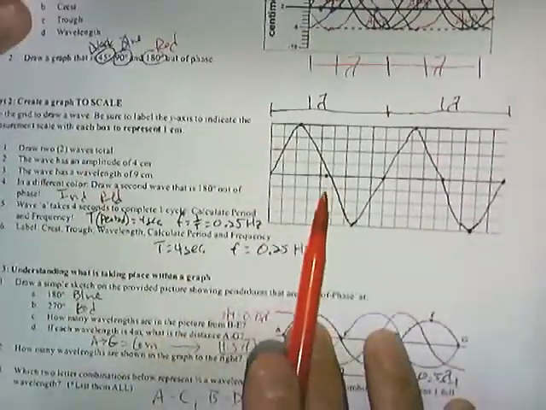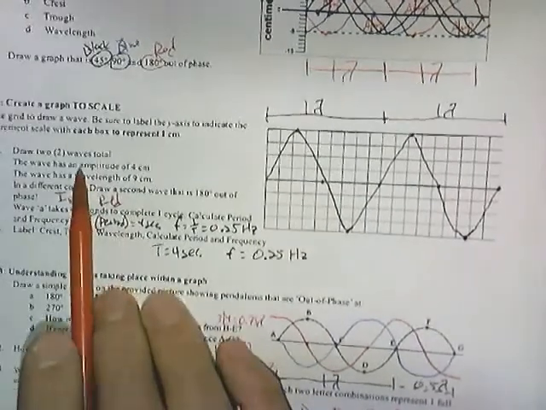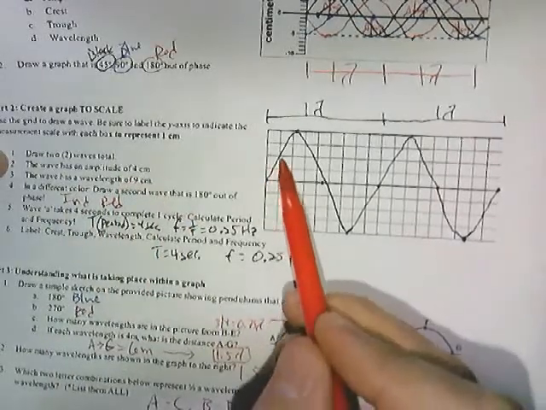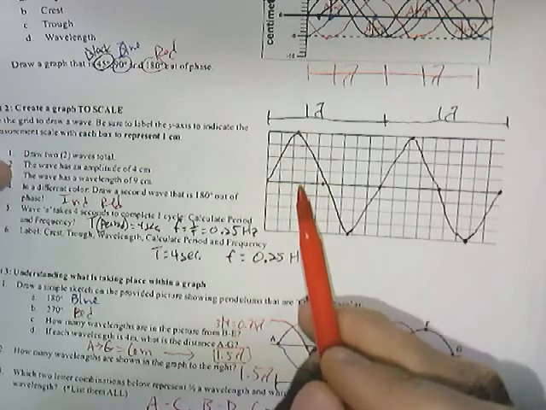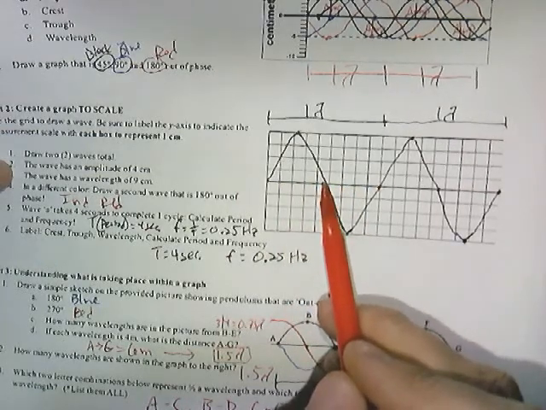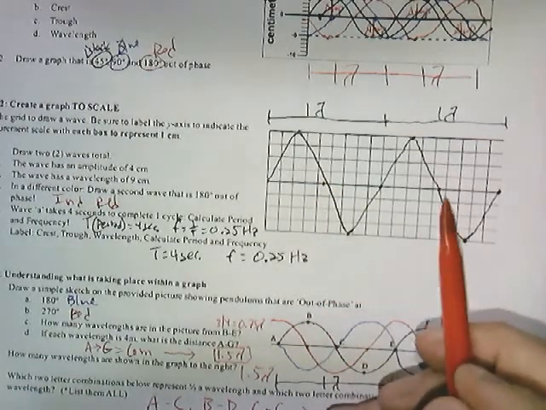Create a graph to scale. You can see that I set this one up here. Each box represents 1 centimeter. The wave has an amplitude of 4 centimeters, so 1, 2, 3, 4 is my amplitude, and a wavelength of 9 centimeters. So 1, 2, 3, 4, 5, 6, 7, 8, 9. Notice my midpoint is 4.5, so I kind of missed it, but I was a little sloppy with my drawing.